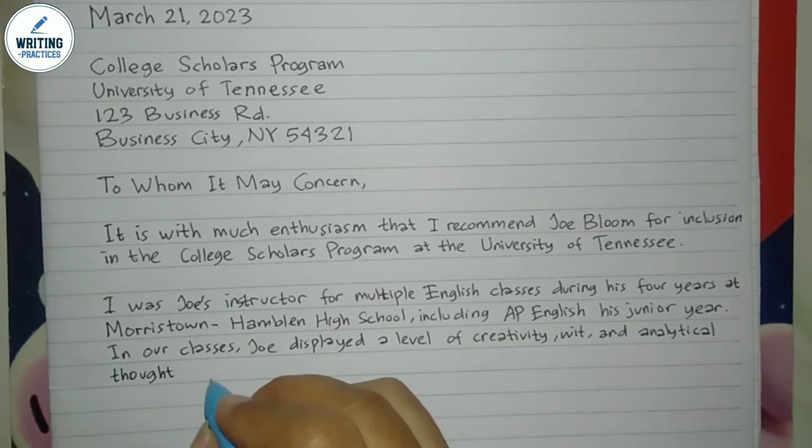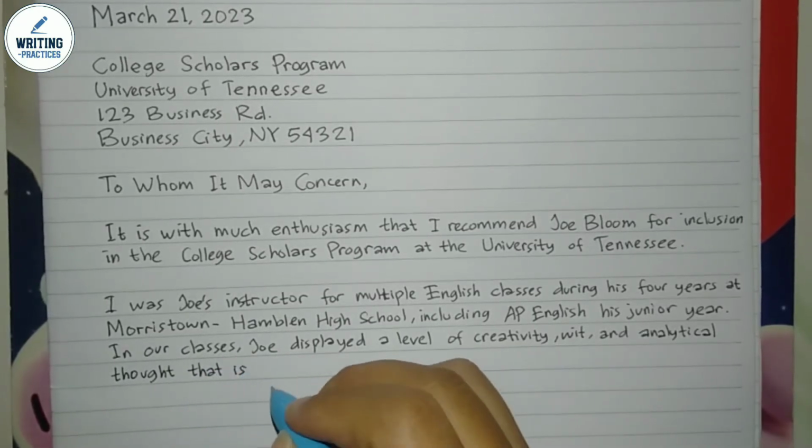Just tell briefly how special the student is compared to other students in general.